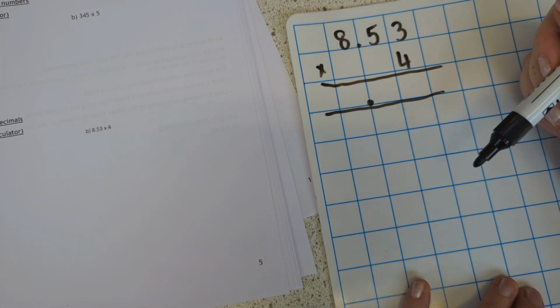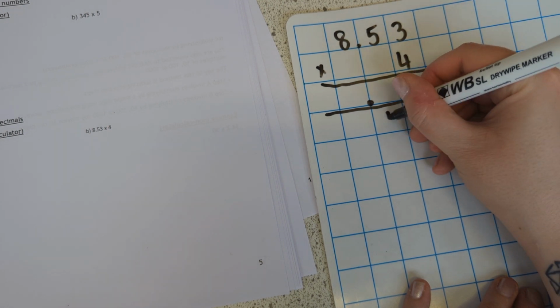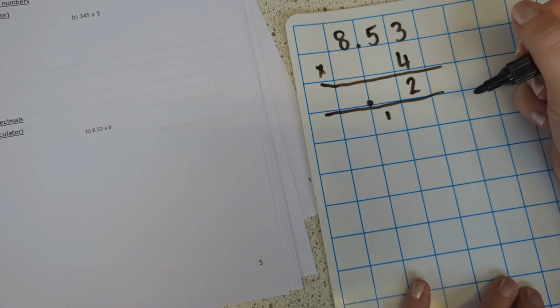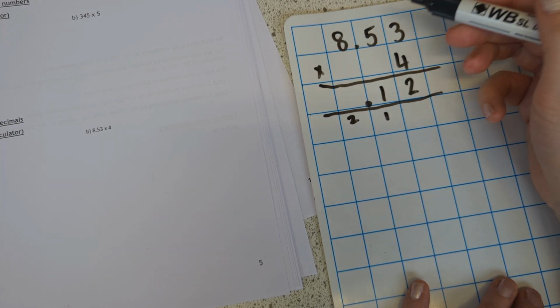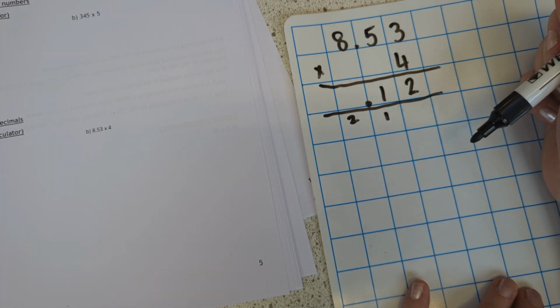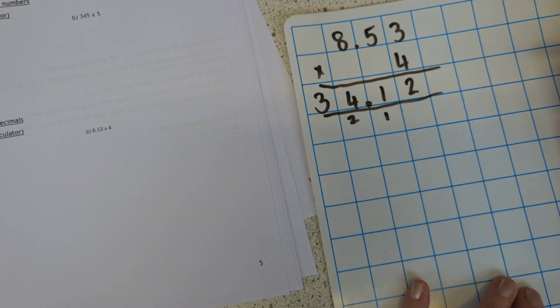And then it's just as if I'm doing 853 times 4. Okay, so 3 times 4 is 12. 5 times 4 is 20, plus the 1 is 21. And 8 times 4 is 32, plus the 2 is 34. Okay, so that's how you go about this question.